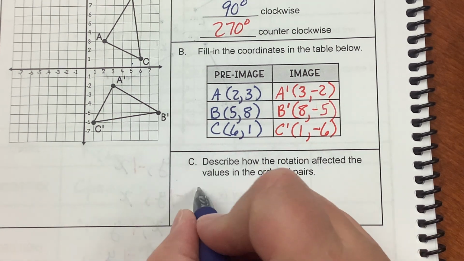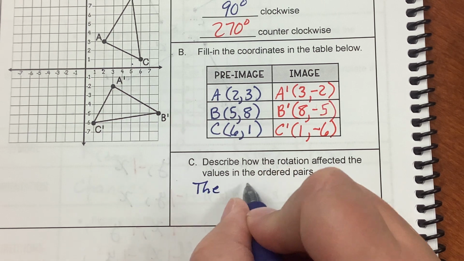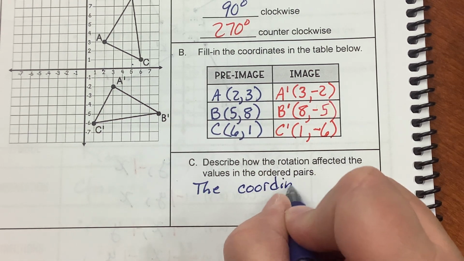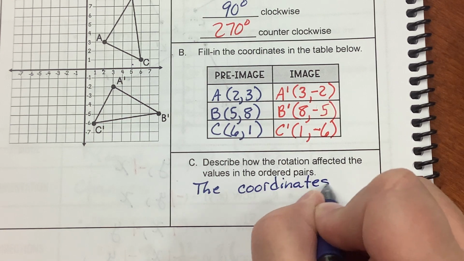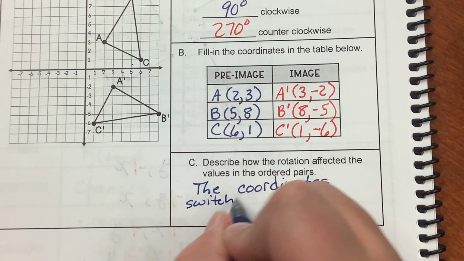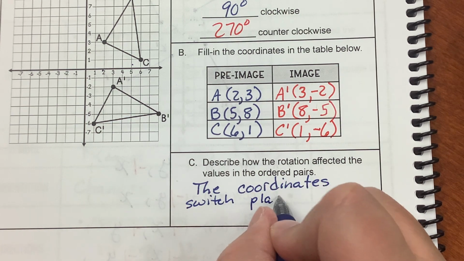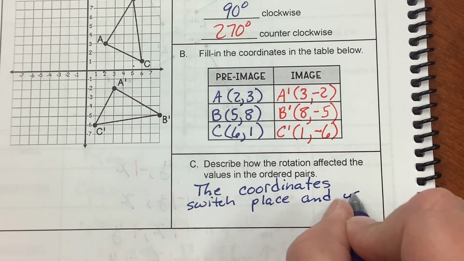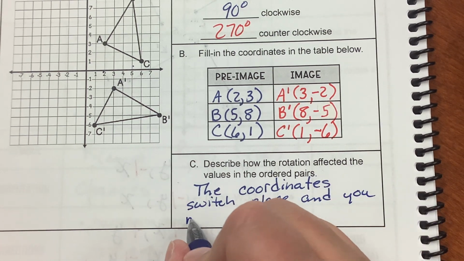Well, the coordinates switch places. And you negate the second number.